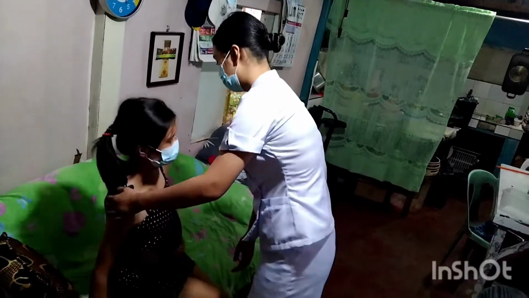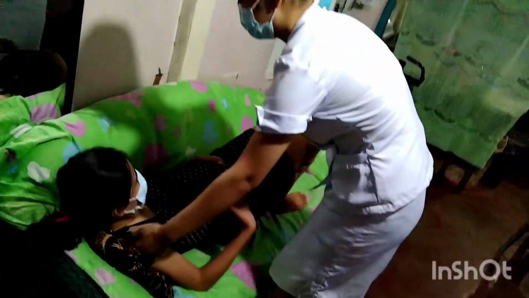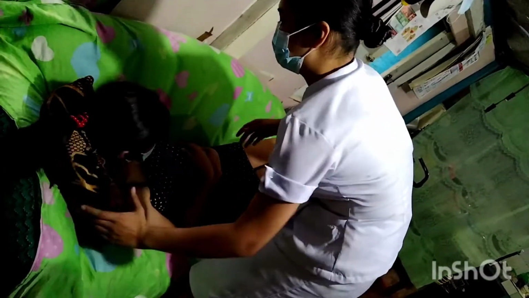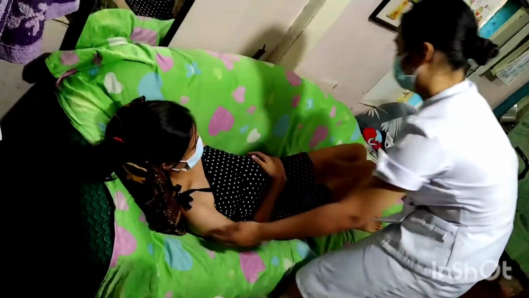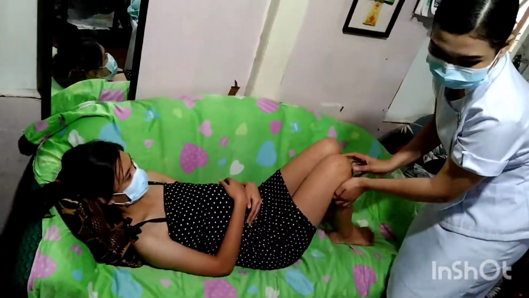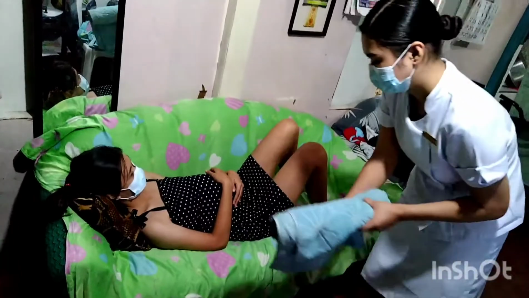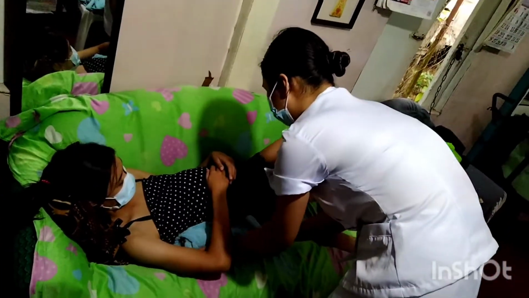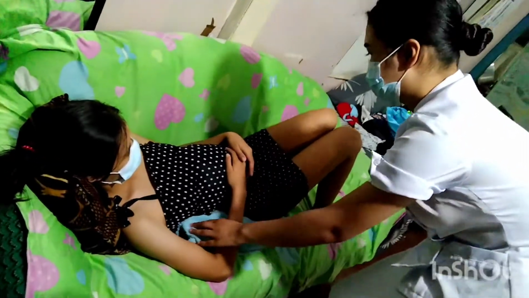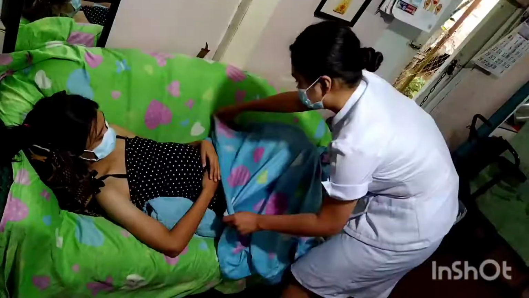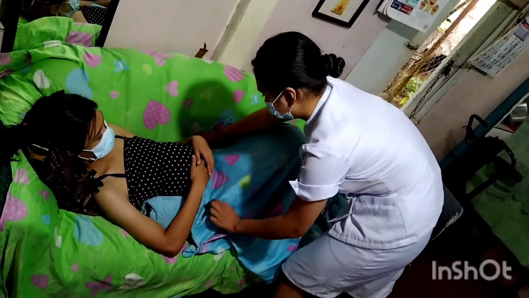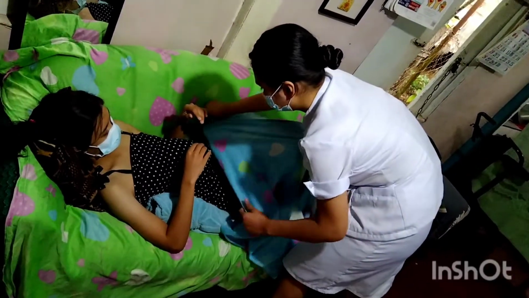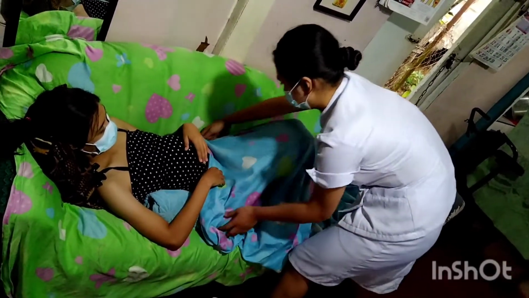After that, position the woman in supine with knees slightly flexed. Place a small pillow or rolled towel under one side. Flexing the knees relaxes the abdominal muscles and using a pillow or towel tilts the uterus off the vena cava, thus preventing supine hypotension syndrome. Next is to drape the patient because draping maintains privacy.